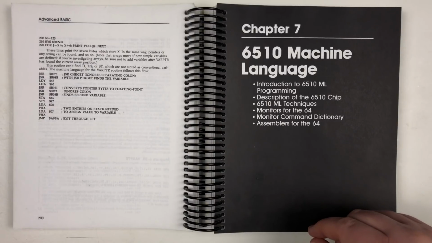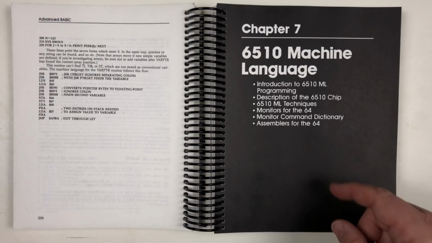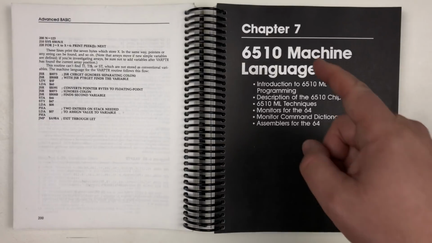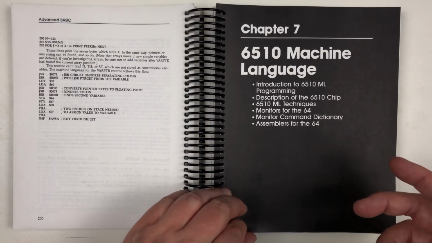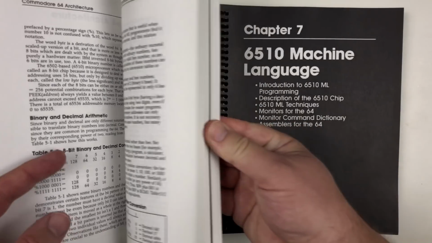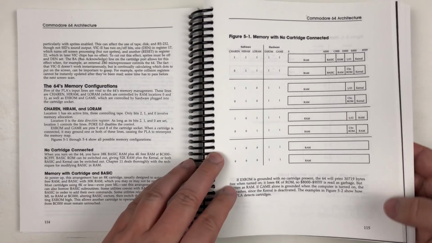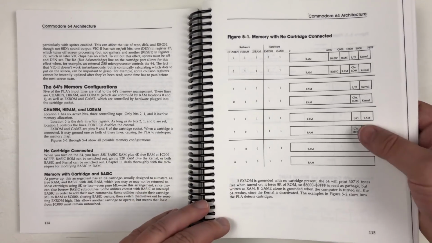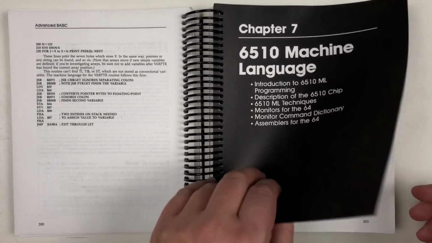The only difference really is an input-output port in location 0 and 1 of the 6510. That enables the advanced memory configurations that the Commodore 64 has over a lot of other computers of that era. And actually, you can learn about that in this book back around page 115. We already looked at that in the previous episode.